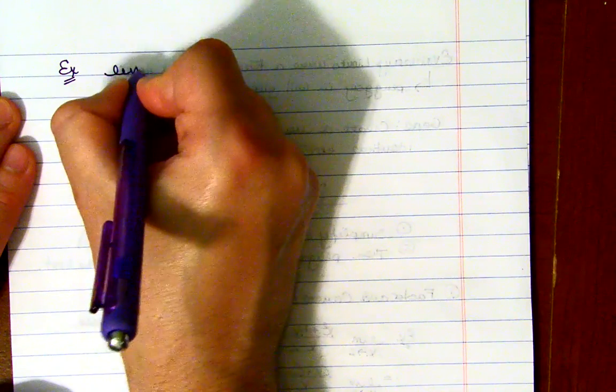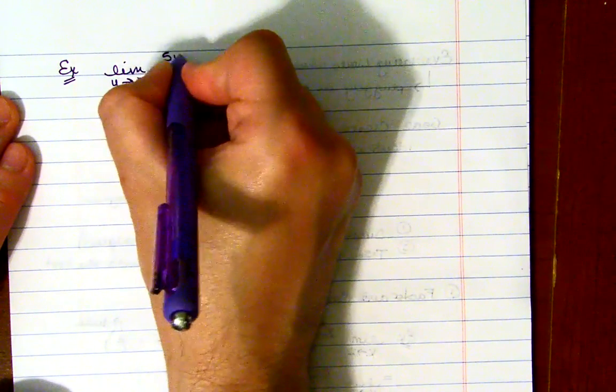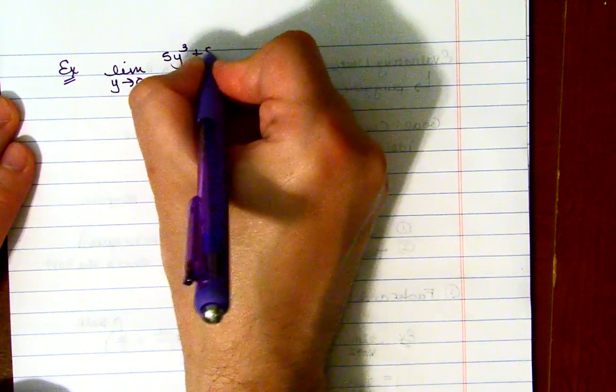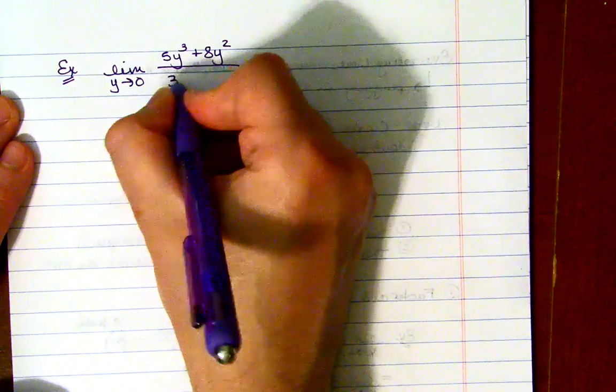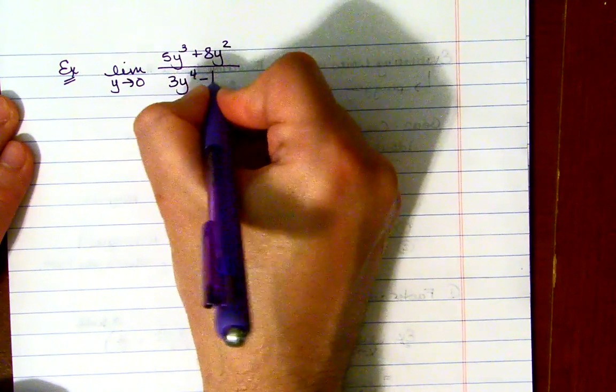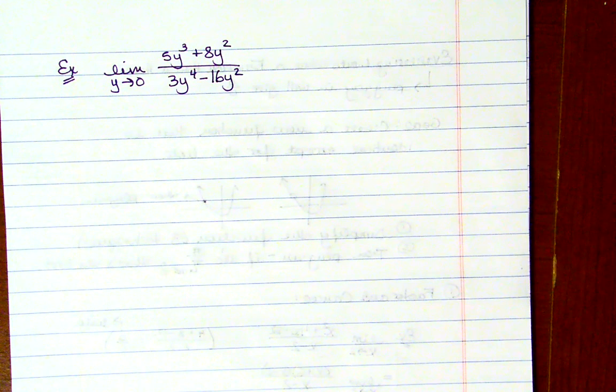Let's see what you guys can do with this one. The limit as y approaches 0 of 5y cubed plus 8y squared over 3y to the 4th minus 16y squared. See what you can do.